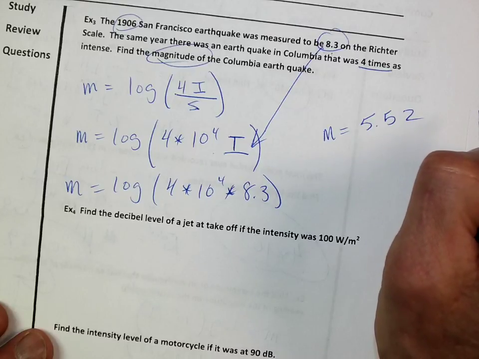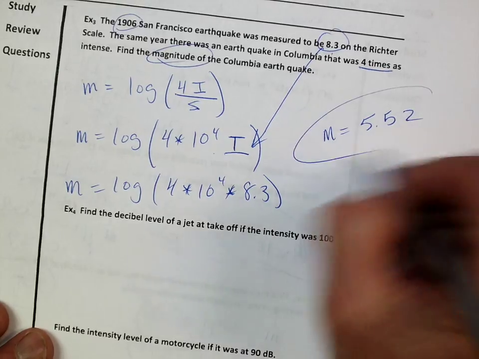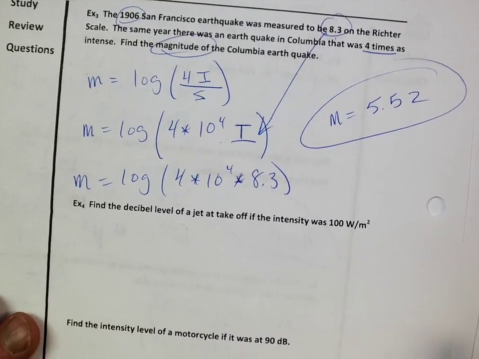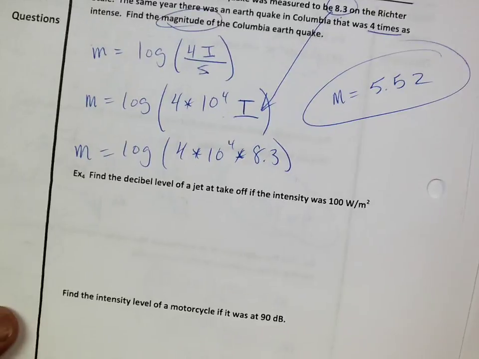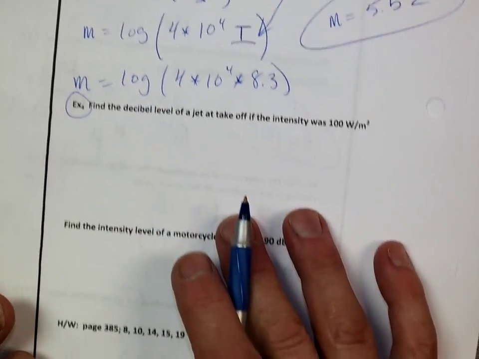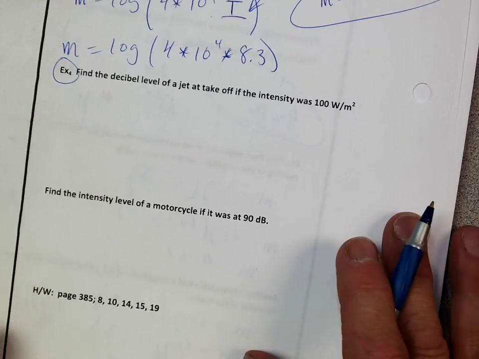They got a different answer. They shouldn't have gotten a different answer. I'll check that one out. They got a different answer than I got. Okay. Example 4. Let's go to 4 and I'll see what mistake I made.